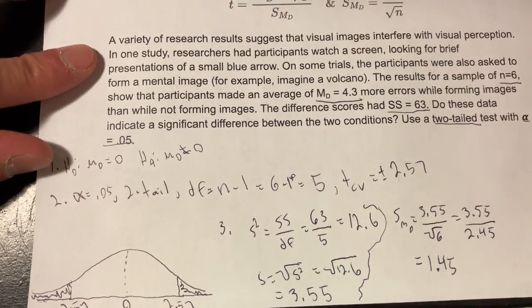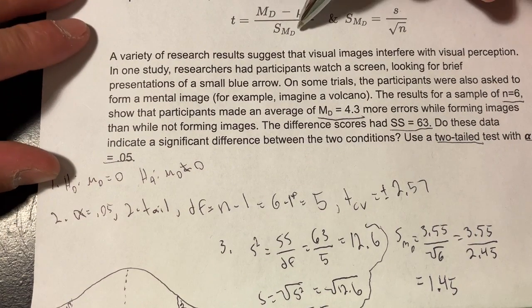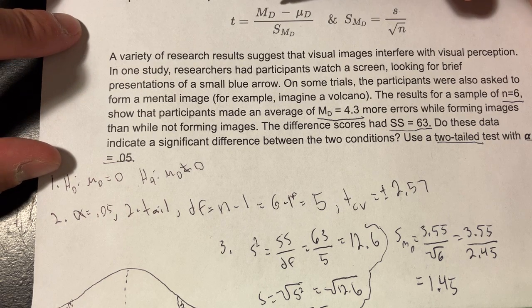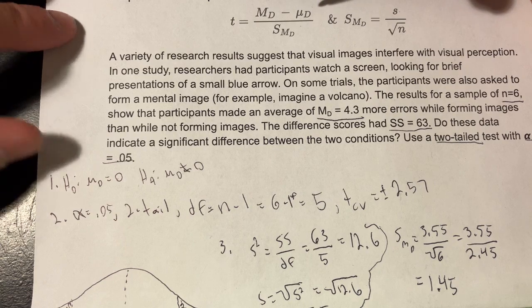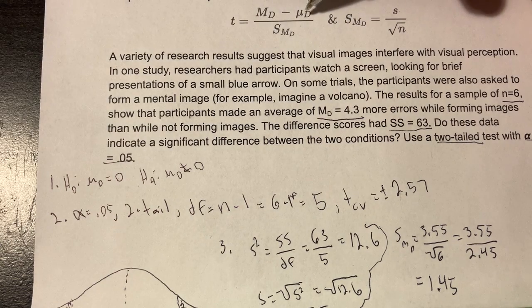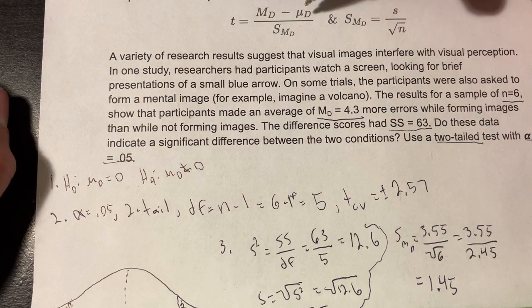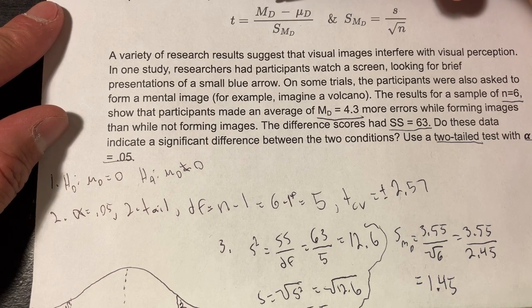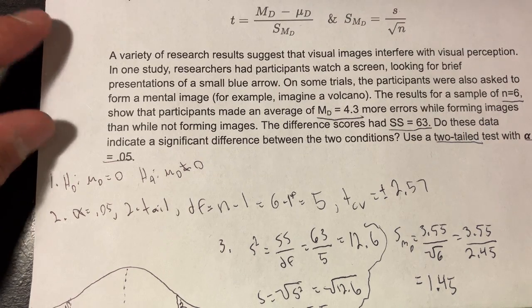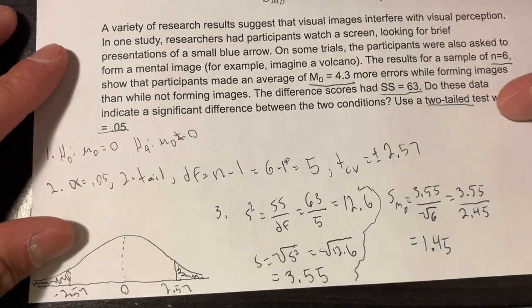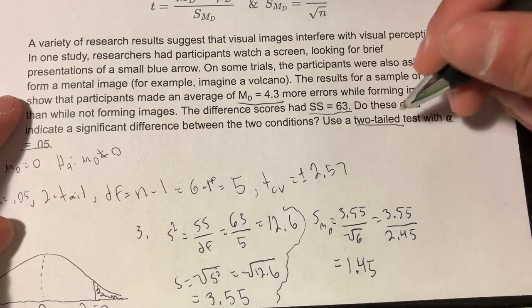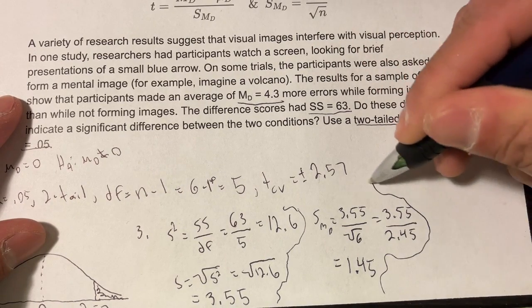So this is the bottom part of our final formula, which is to take the sample mean difference and subtract the population mean difference. The population mean difference is always equal to 0, so that component is just 0. Really, we're just going to take the sample mean difference and set that over the standard error. So let's find a little room over here.